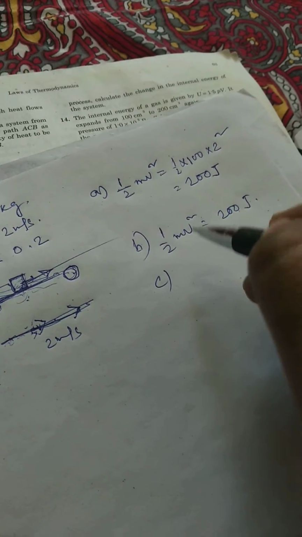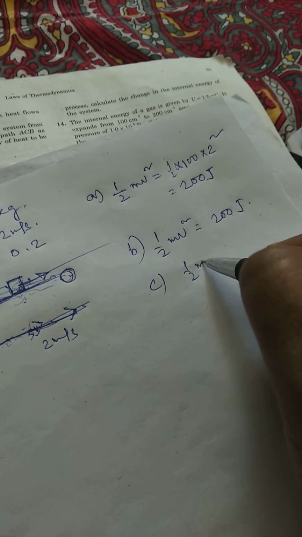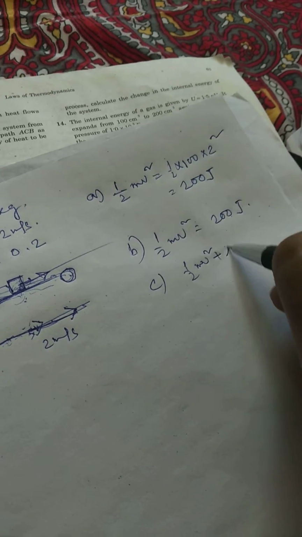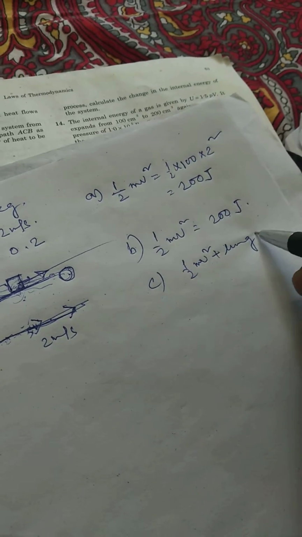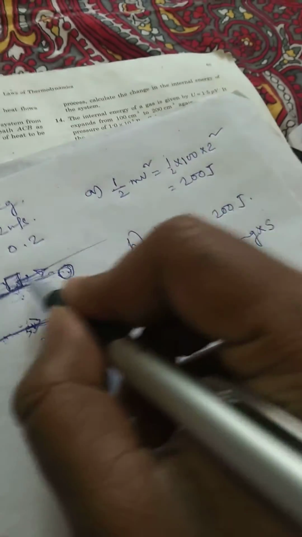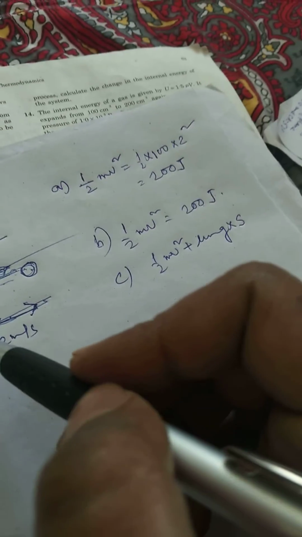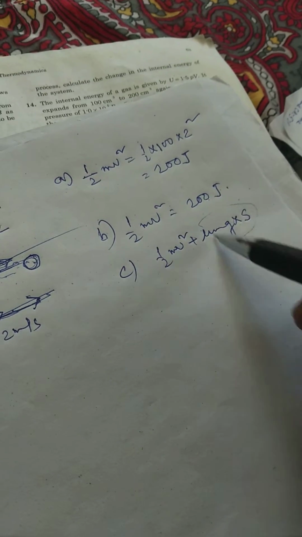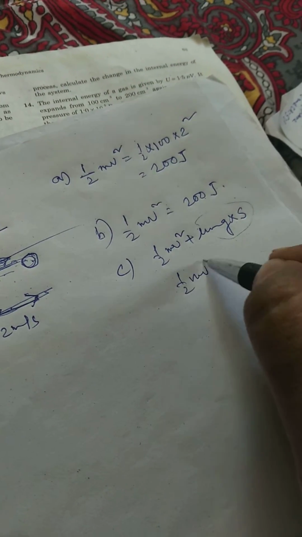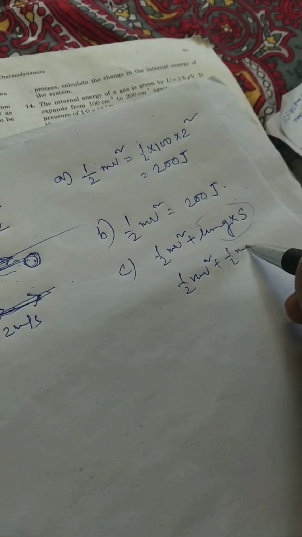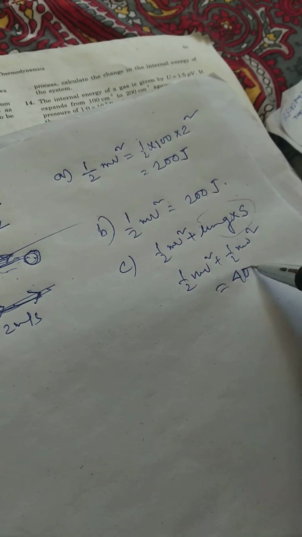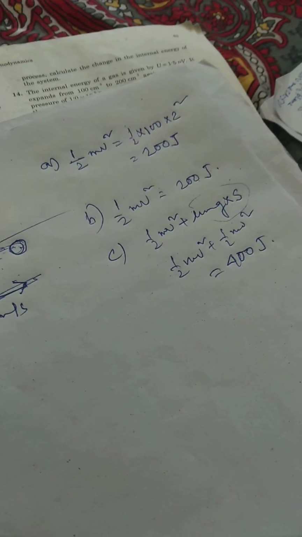That's why another half mv square plus mu mg into s, if the block slips by a distance s, this amount of work should be done by the external system. And mu mg s is equal to half mv square, so half mv square plus half mv square, meaning 400 joule of work should be done.